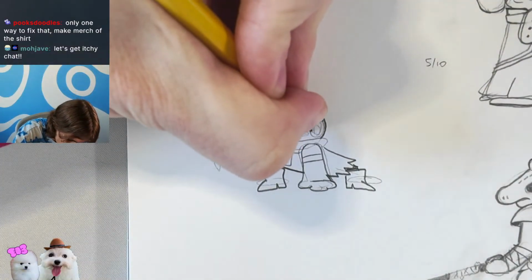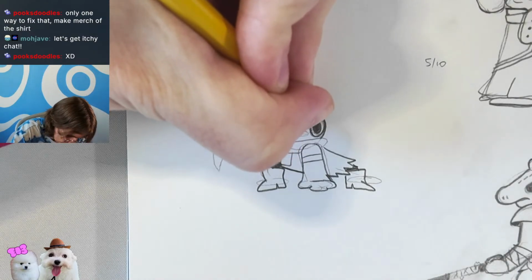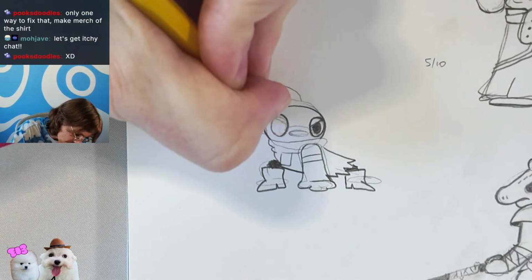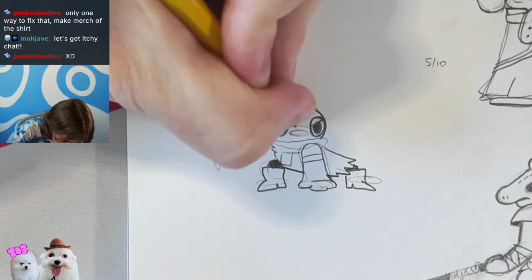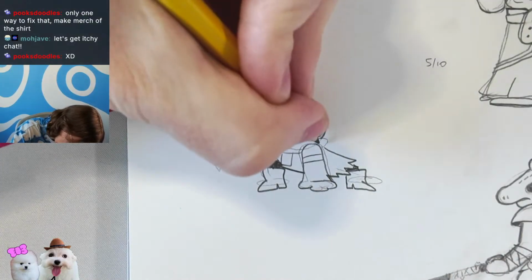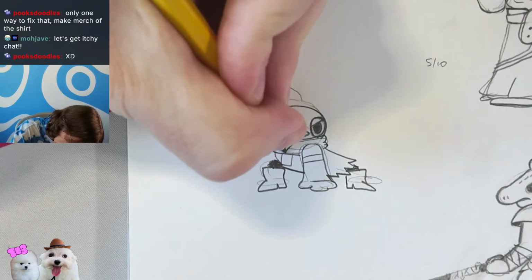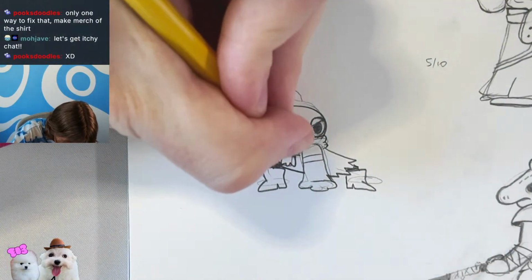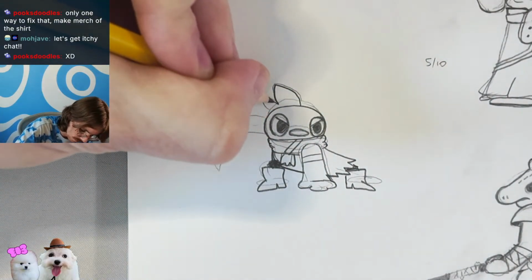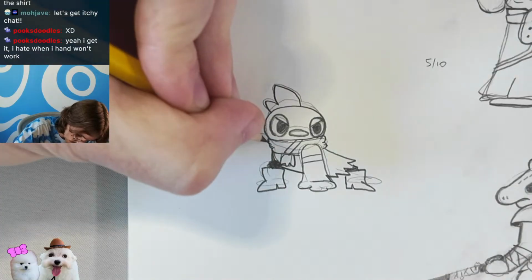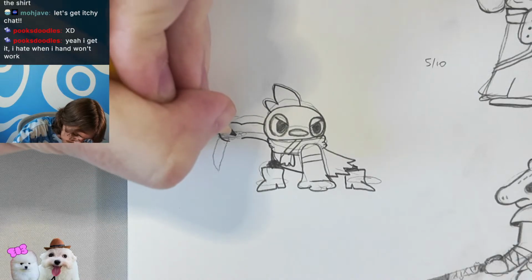Things I can't explain, but when you're trying to draw something and your hand just doesn't work the way you want it to. I'm just drawing fast. This is a weird looking Joe. I honestly don't even know what I'm looking at here.